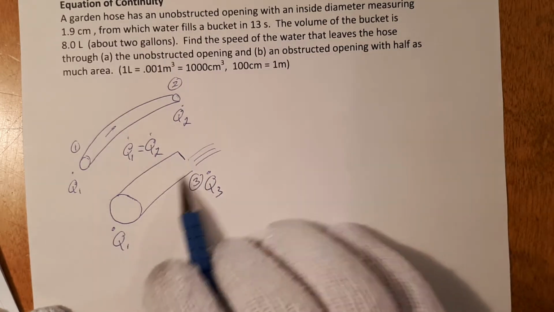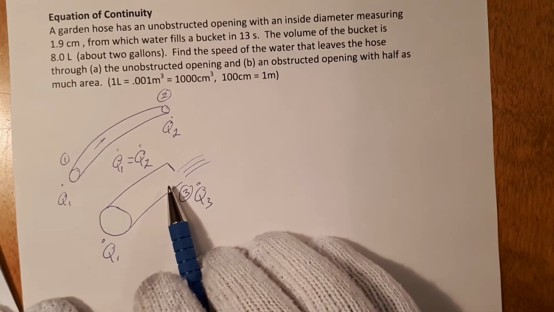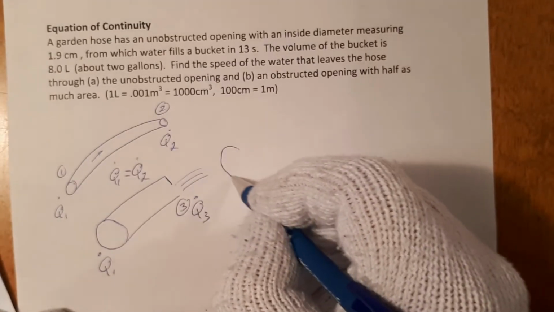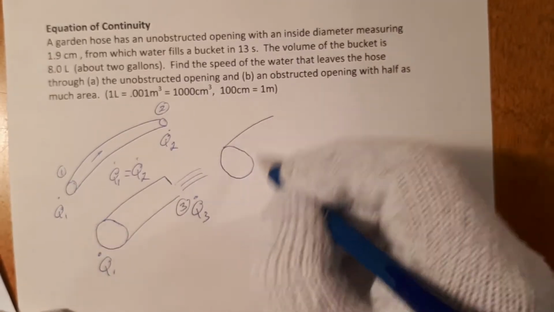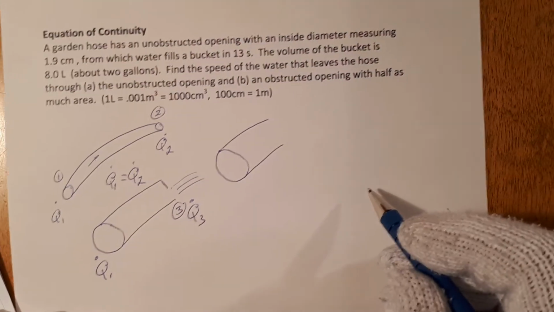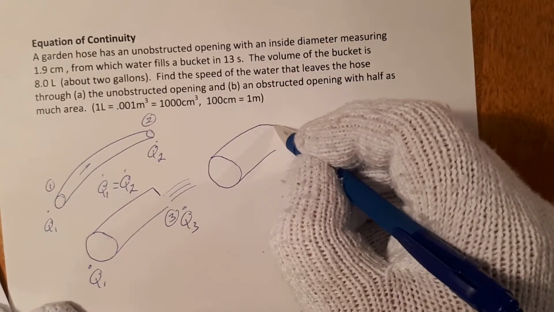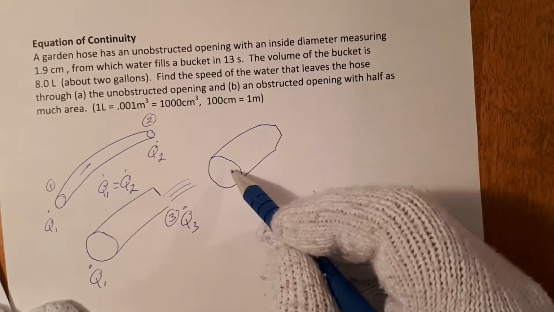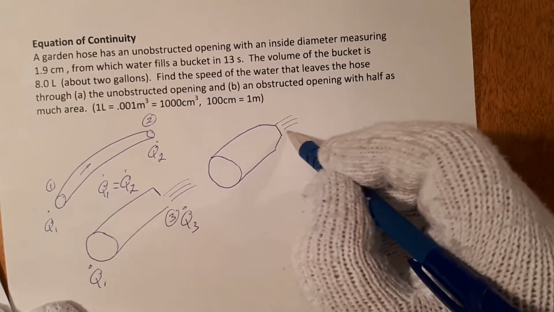Another way to show this, which is a more common way to show this scenario, is here is the incoming hose. And it has the same diameter for a portion of the way, and then it gets reduced, such that this portion right here is half the original diameter and the water flows out.